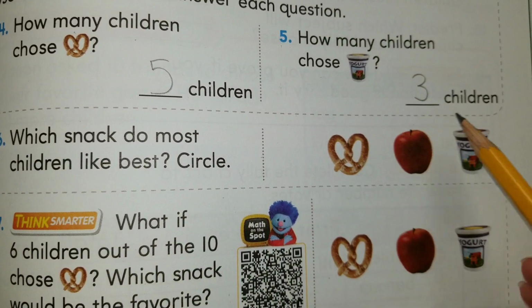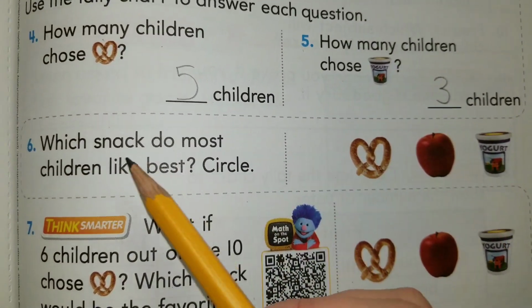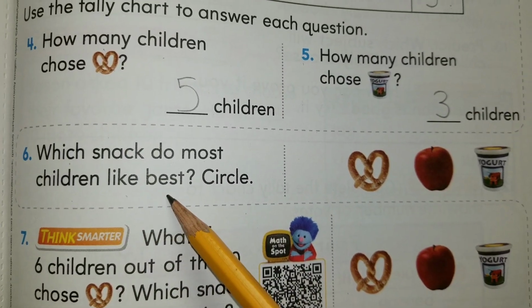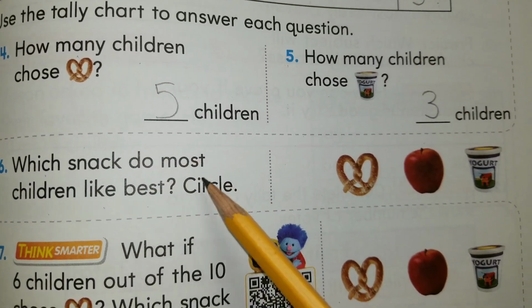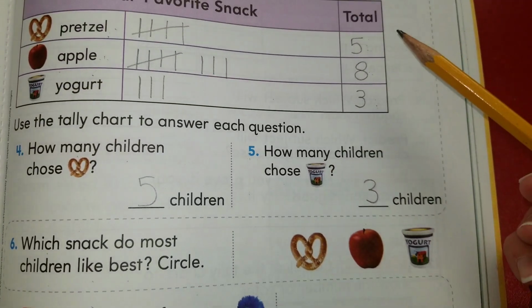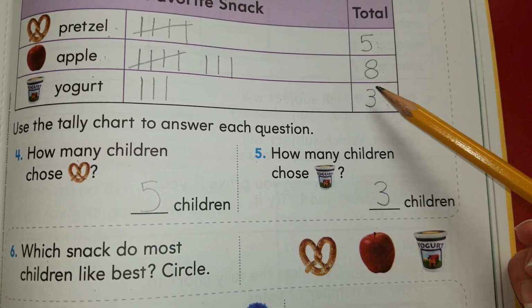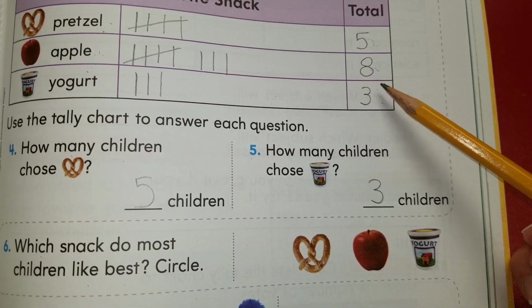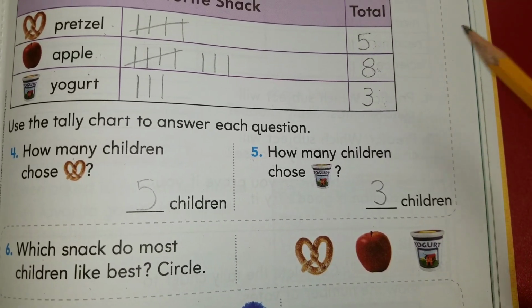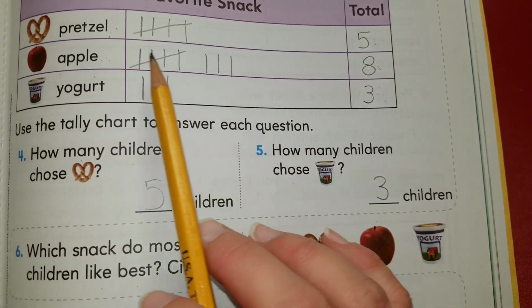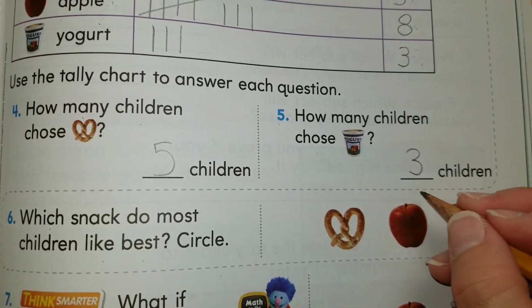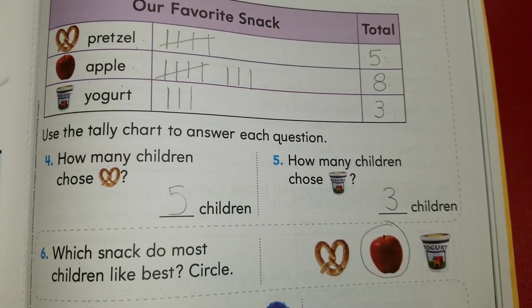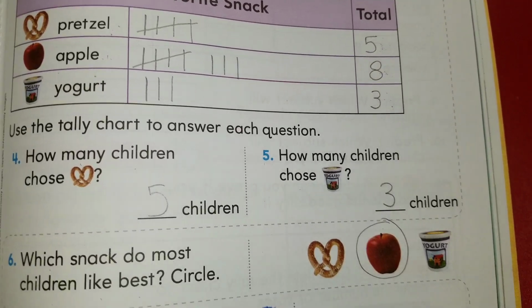And question number 6 goes this way. Okay, it says, which snack do most children like best? Circle. Most, in this case, refers to the greatest number. Which one is the greatest number in this tally chart? Is it 5, 8, or 3? You're comparing 3 different numbers. If you said 8, you're right. What number is 8? Apples. So we're gonna come over here and we are going to circle apples. Apple is a snack that most of the children chose for our class.